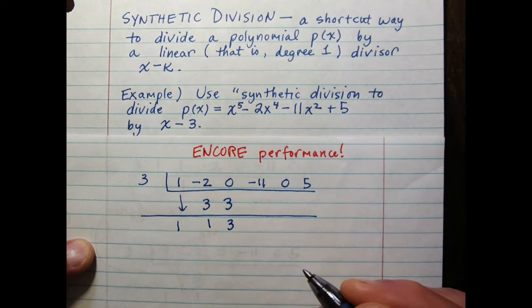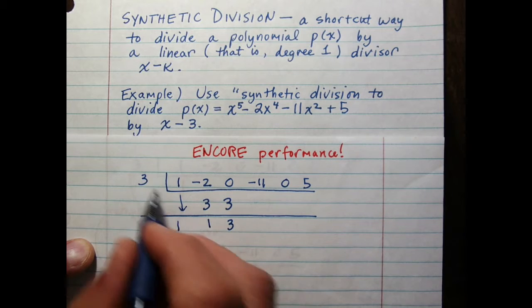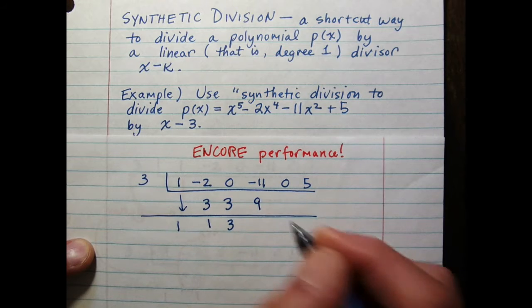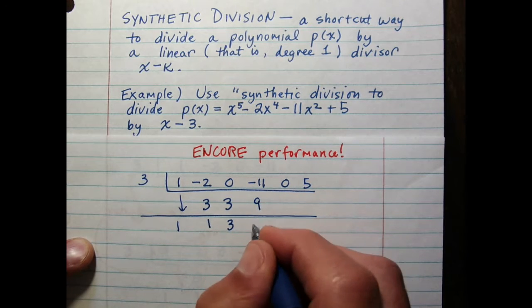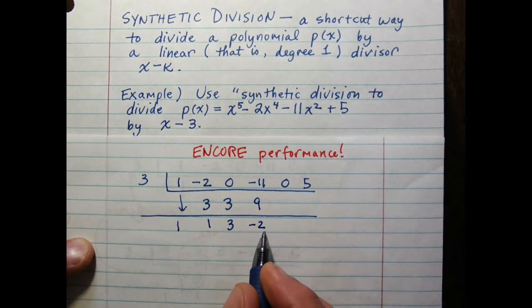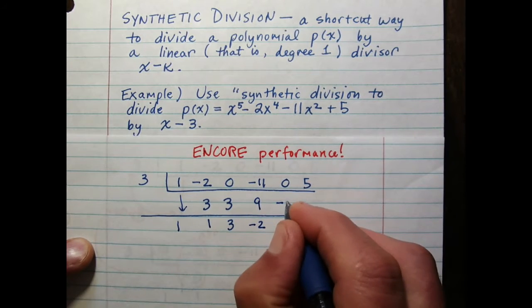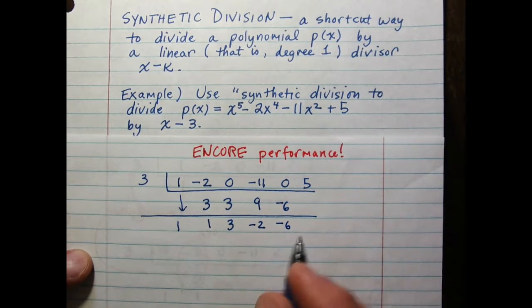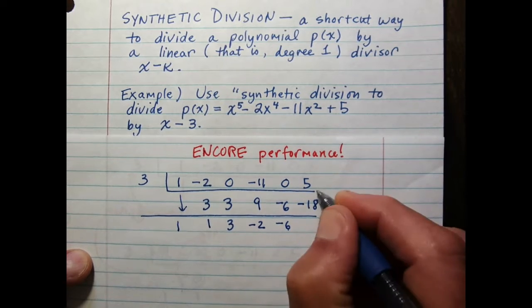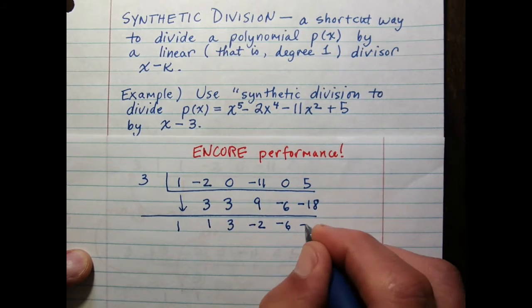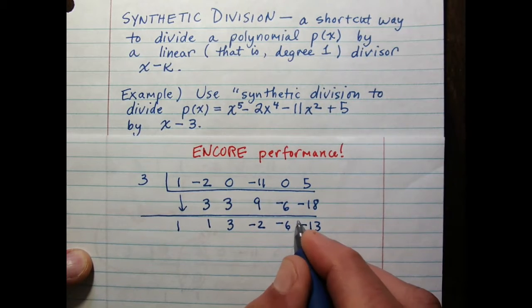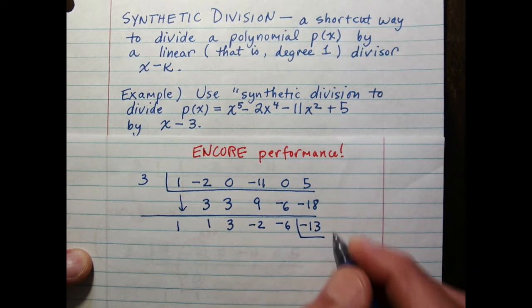I get 3. Now I take this result times 3 in front. 3 times 3 is 9. Write the result here. Add these two together, it is negative 2. Multiply negative 2 times 3 is negative 6. Add these together, I get negative 6. Now I multiply negative 6 times 3 is negative 18. Add these two together, I get negative 13. And that last number that I get is always going to be my remainder.